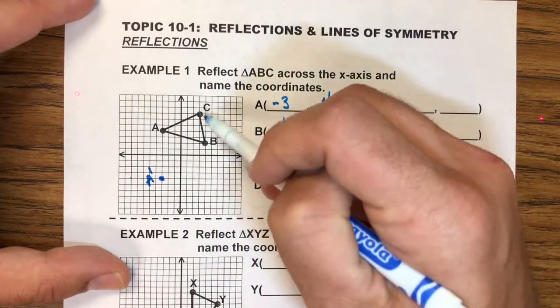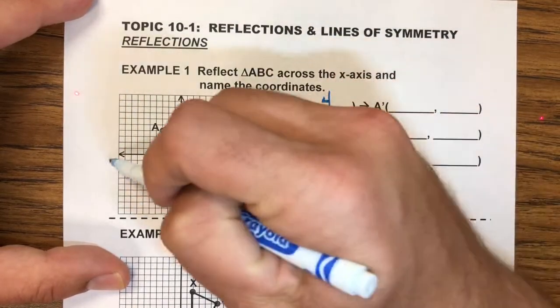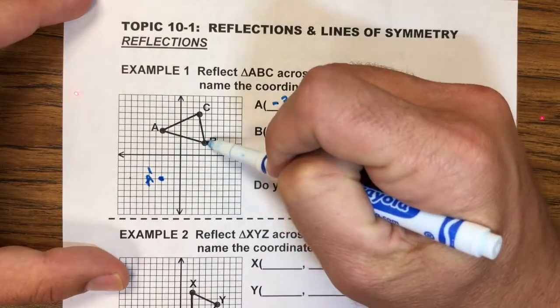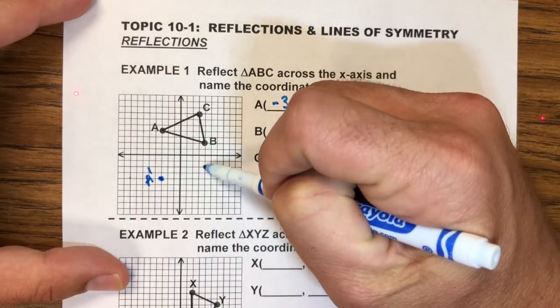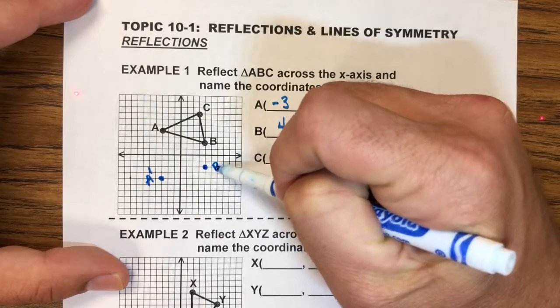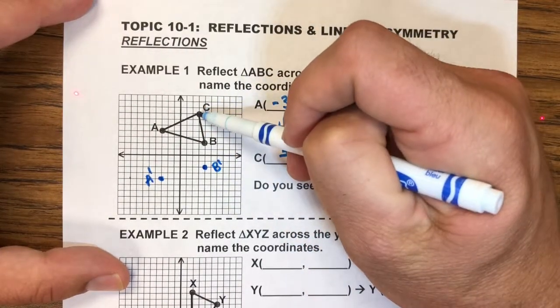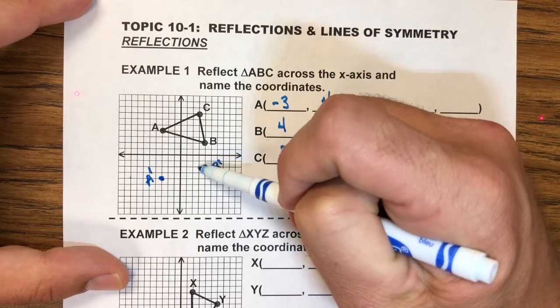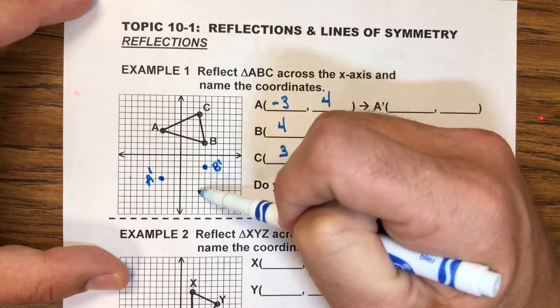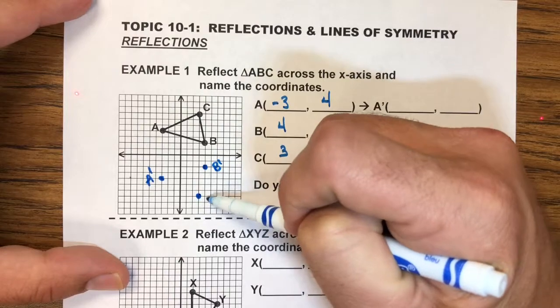And then we'll do that for all 3 of these. B, since it's across the x-axis, it's 2 above, so it would be 2 below. C is going to be 7 above, so it would reflect down 7 below.